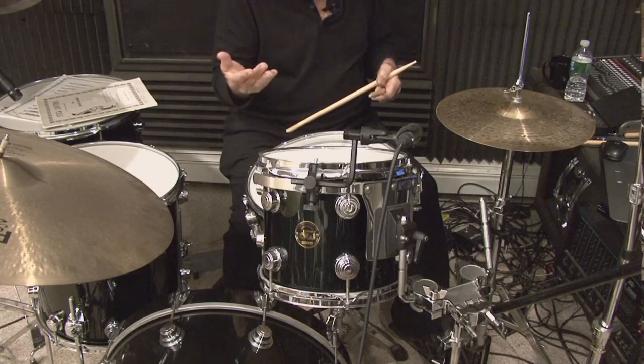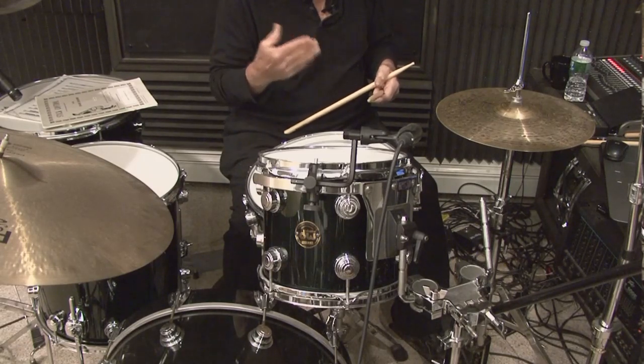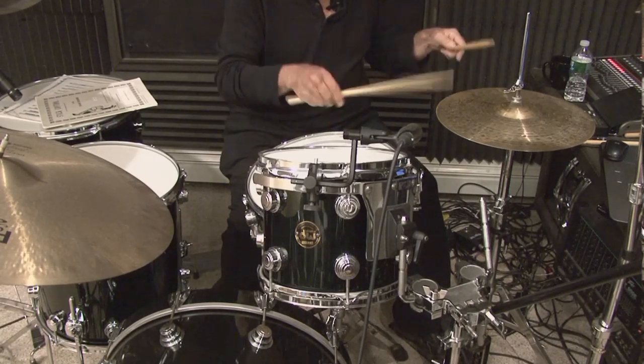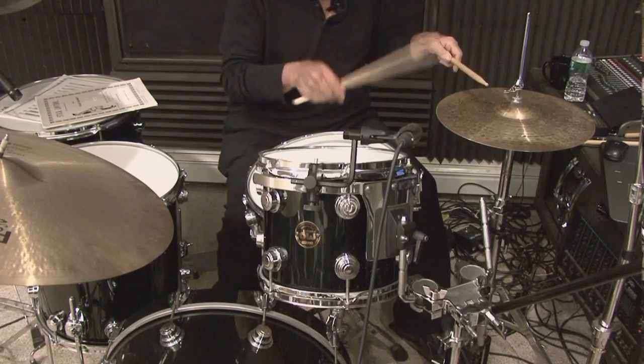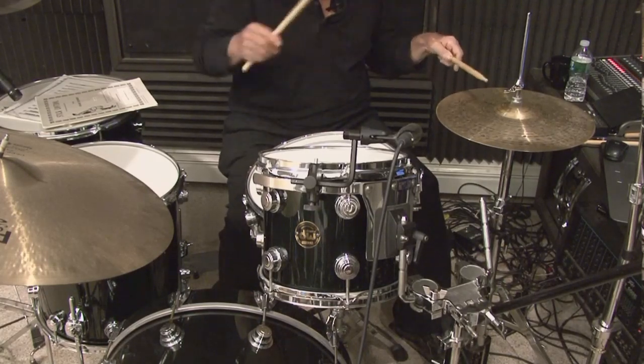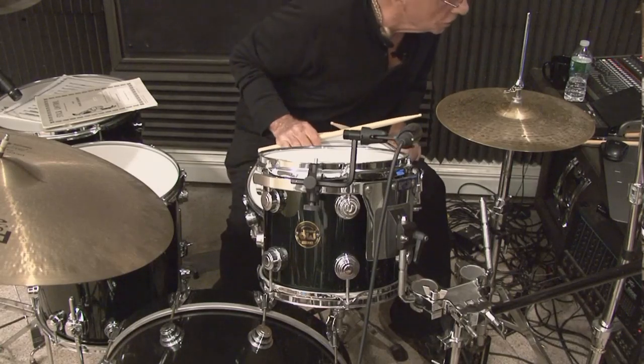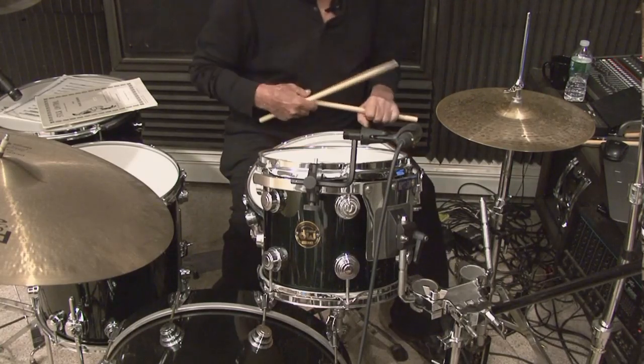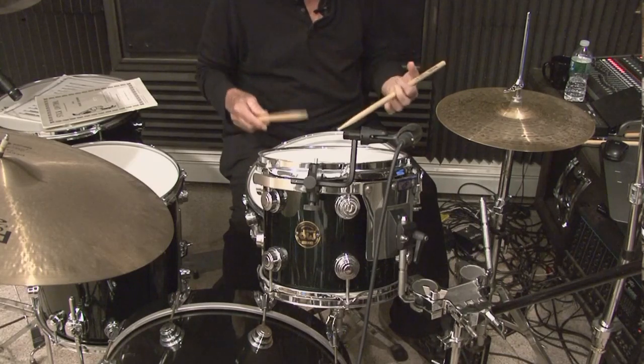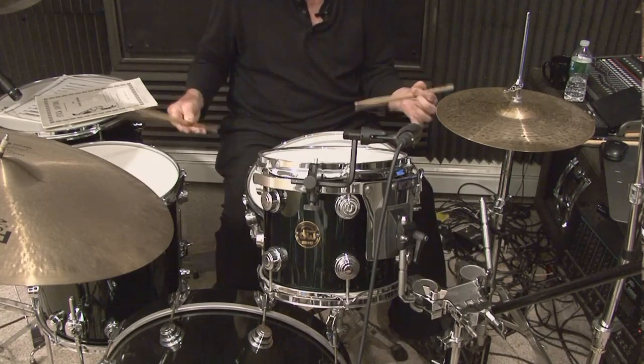Line number 2, the accents for the bass drum are going to fall on the ands. 1 E and the 2 E and the 3 E and the 4 E and 1 E and. Do you understand it so far, gentlemen? I will write that out somewhere. But that's in the book, in the booklet.